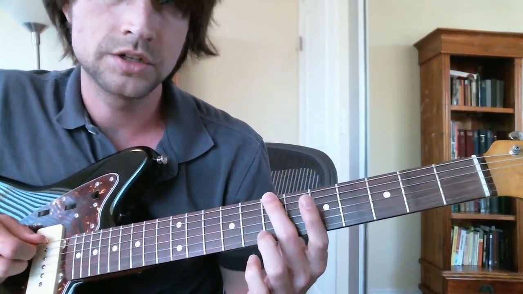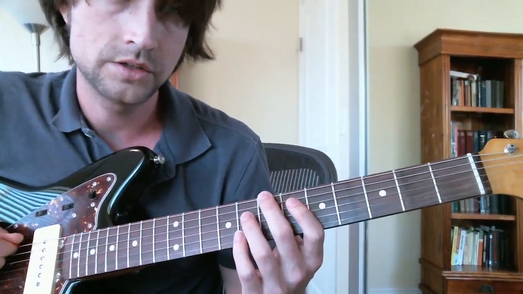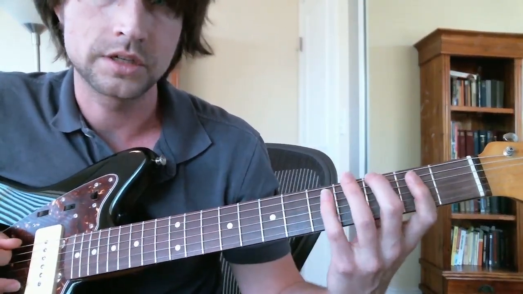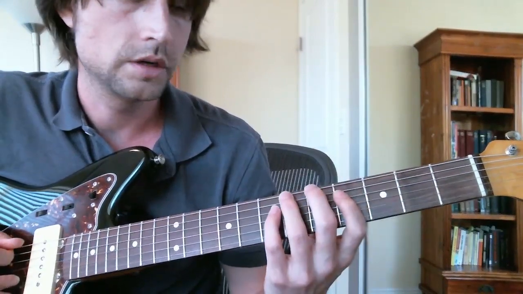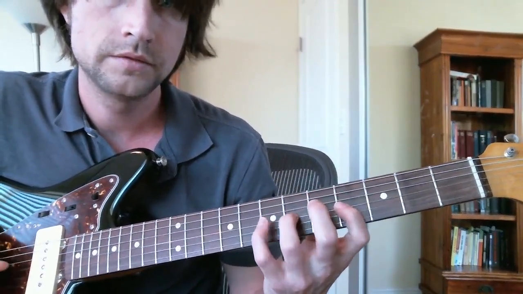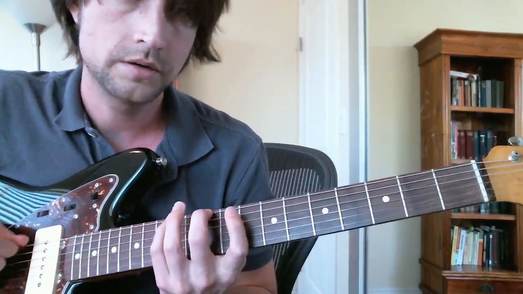So this would be a B major scale because this note is B. But what's useful about this, you can move it wherever you want. So you go down here, G major scale. You could do it up here on A. You could do it up here on D.